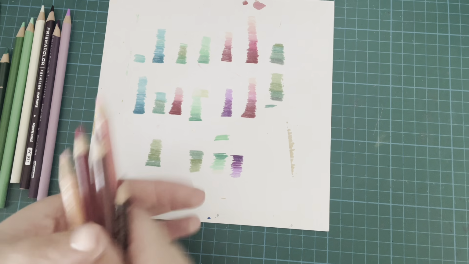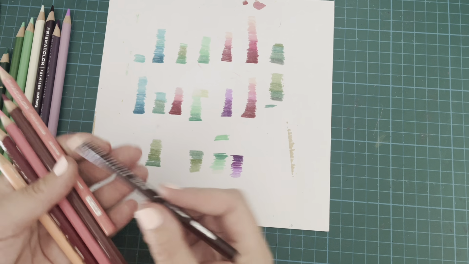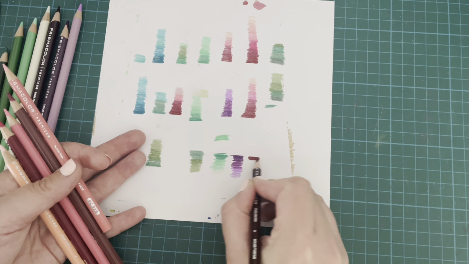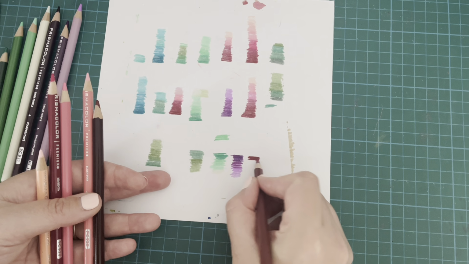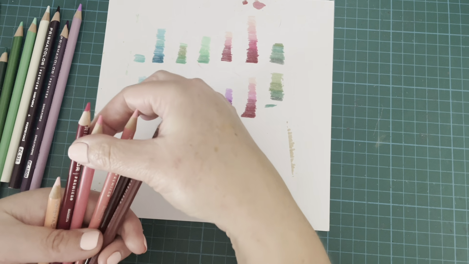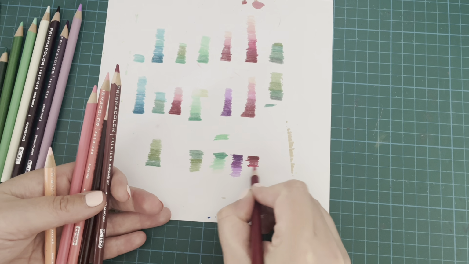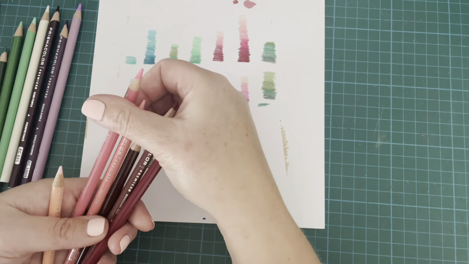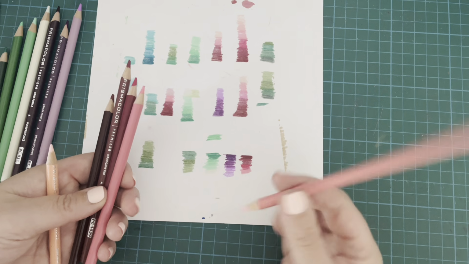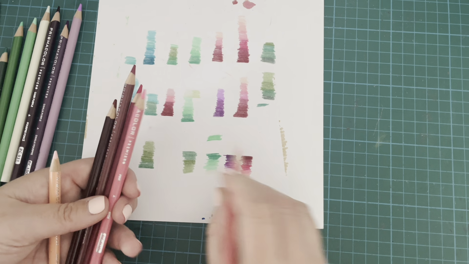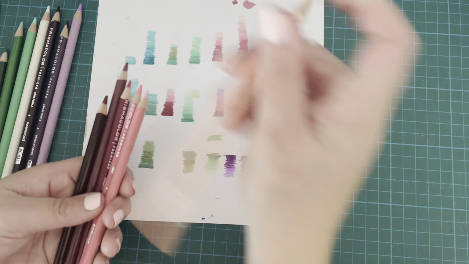I've got 6 pencils for my pink combination, so I have a huge selection to choose from. So I've got the Tuscan red, I have mahogany red, I have magenta, I have pink, I have blush pink, and I have deco peach.